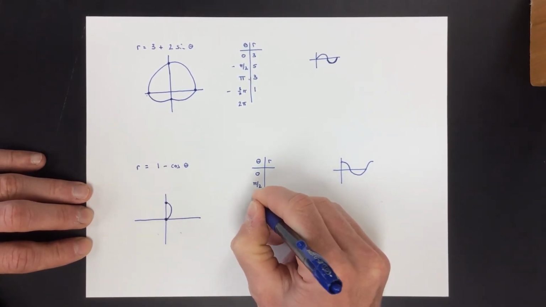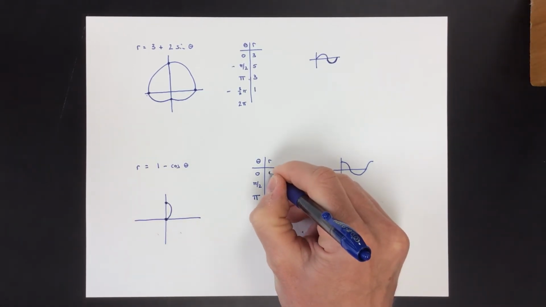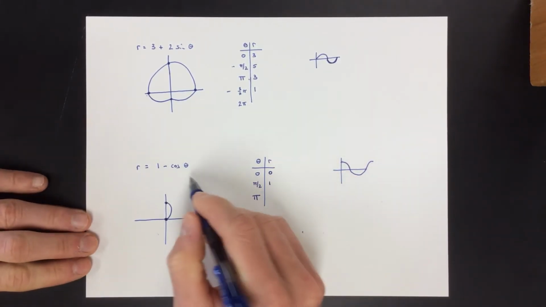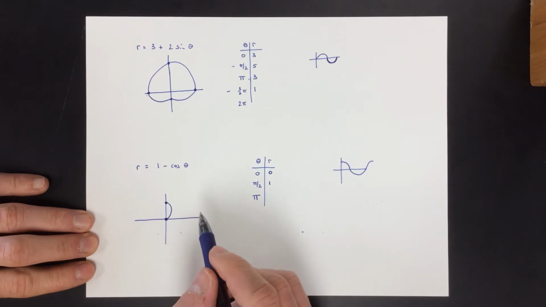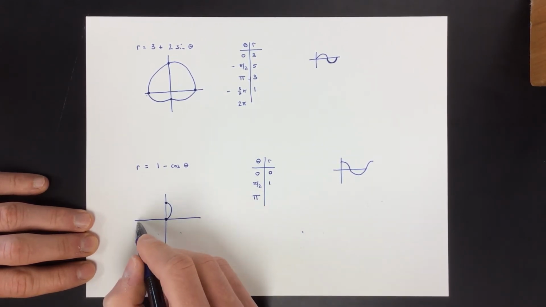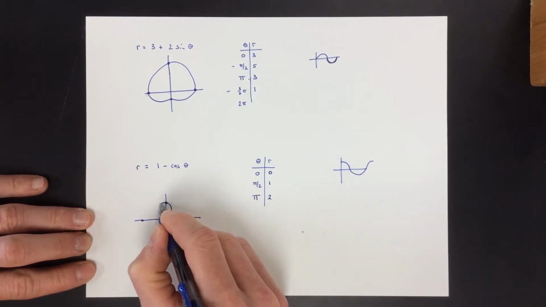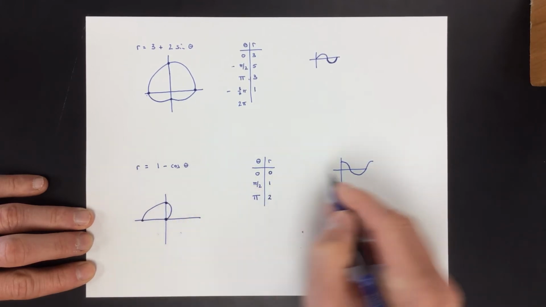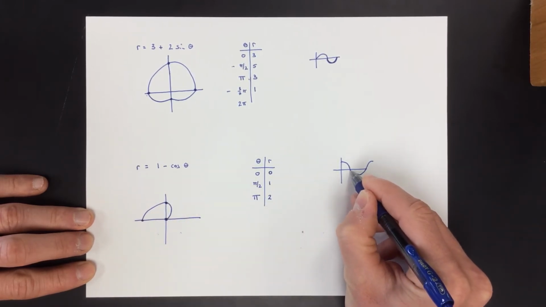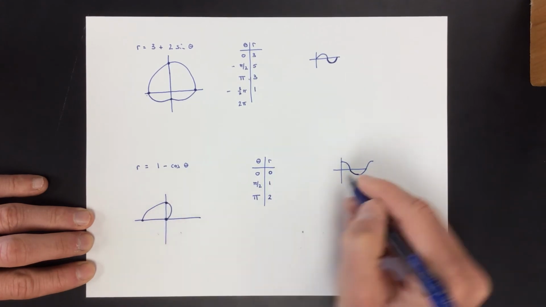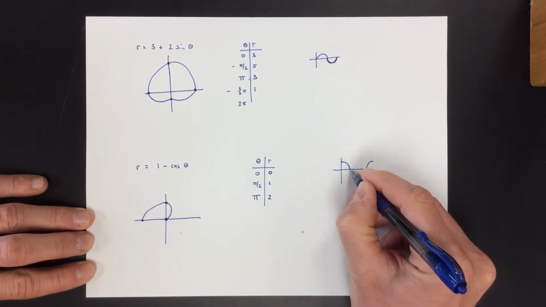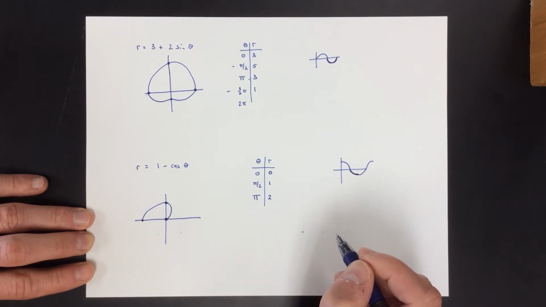And now I get all the way to pi. Well, when theta is pi, cosine is negative 1, so I'm going to be all the way out at 2. All right, so that means I get to here. So I'm going to bend this way. Again, I'm subtracting this negative. That's what I'm doing right here. This right here is this region of the cosine curve. I'm subtracting a negative, so my R value is getting bigger and bigger.